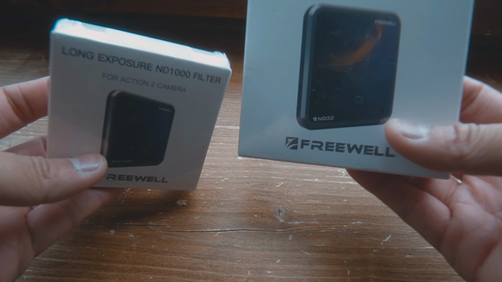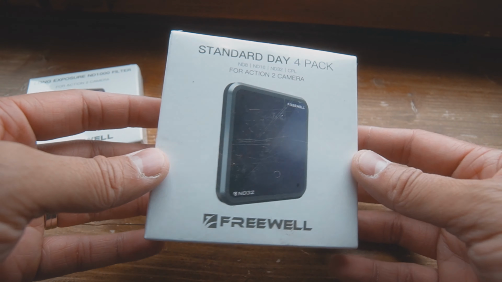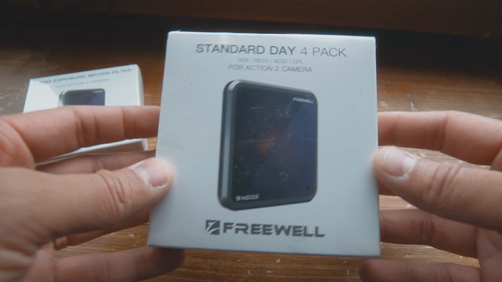Now, first things first, Freewell did send me these filters to test and try out, but they're not paying me to say anything. So as always, with all the other gear reviews that we've done so far on this channel, everything will be based off of my tests, experiments, and experiences, and most of all, will be my opinion only. Now, with that out of the way, let's go and check out the ND1000 and the standard day 4-pack filters for DJI Action 2.